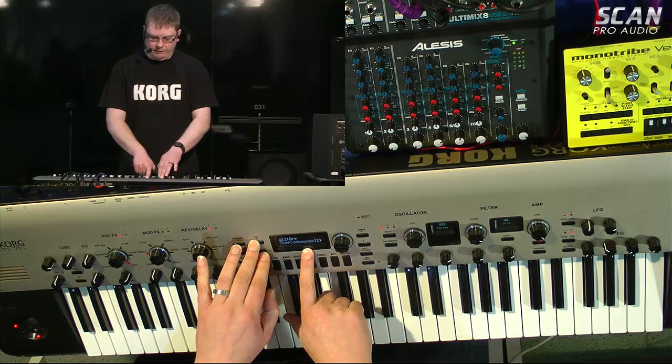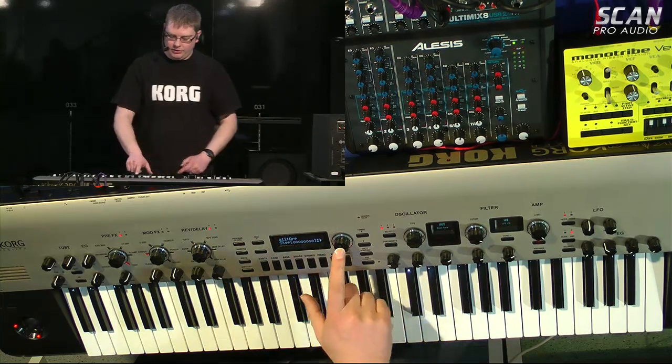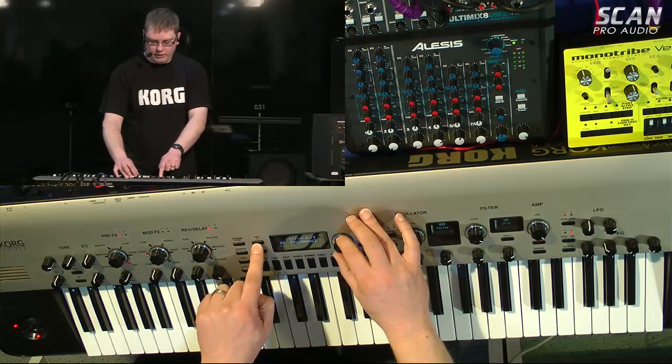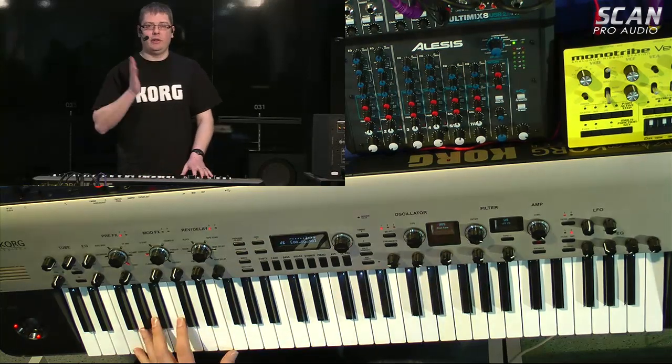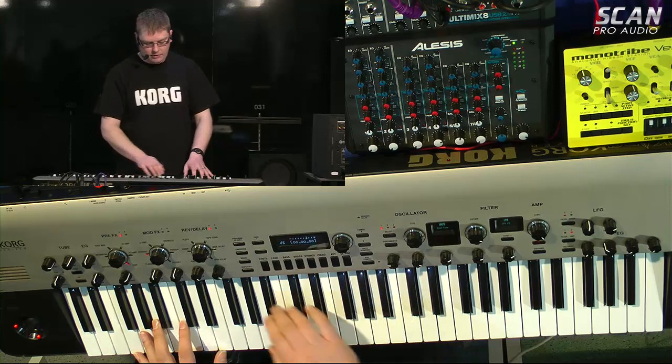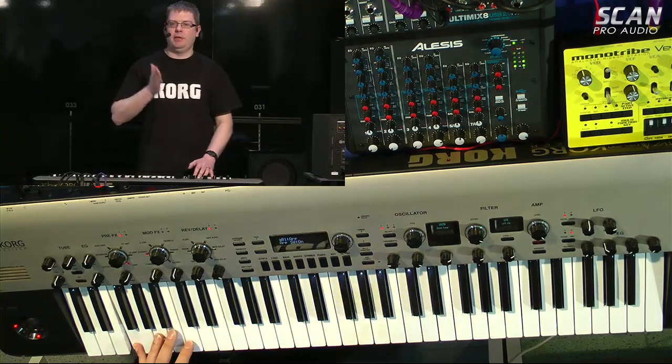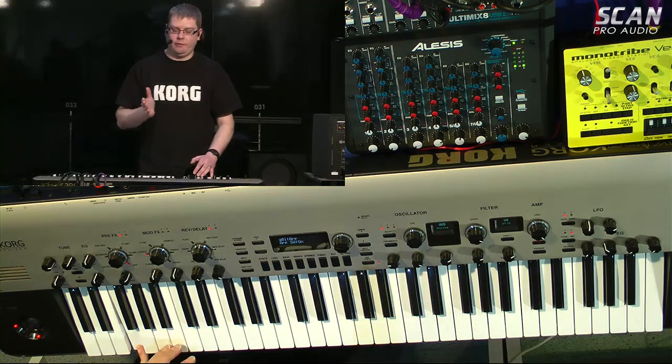I don't know if you can see the screen from there, but basically it's showing me 8 steps on the screen. I can go through and take in and out some of those steps, so you get more of a syncopated feel to it. I'll turn it on. Because some of the steps are missing, you've got a different feel.